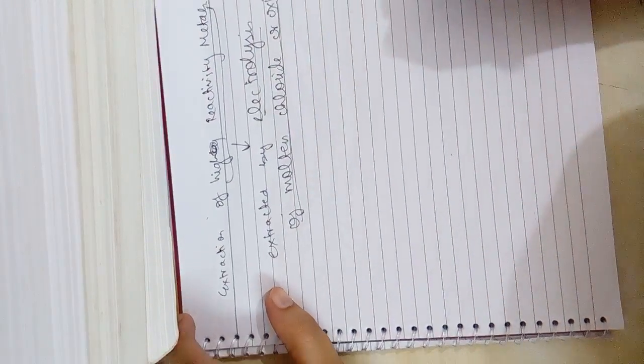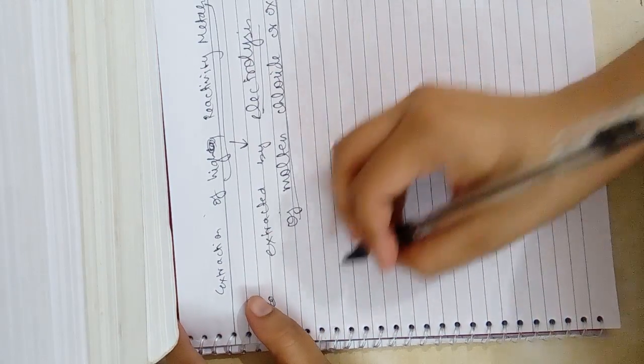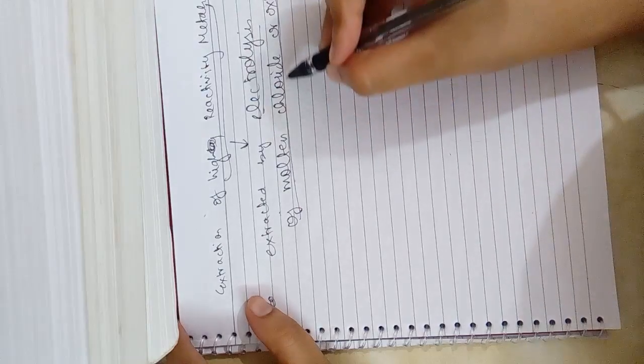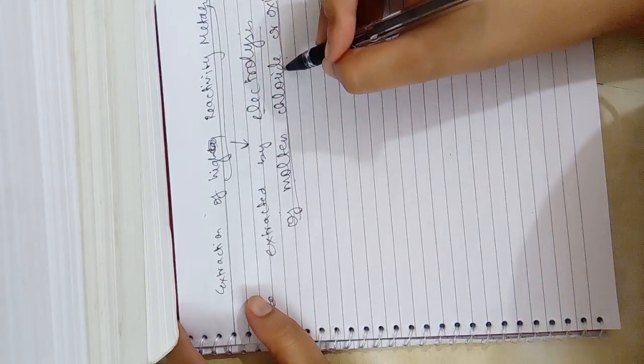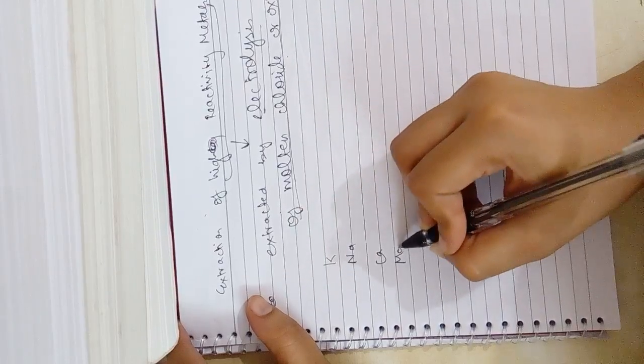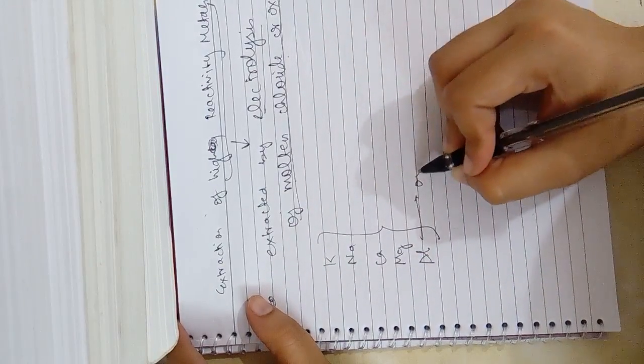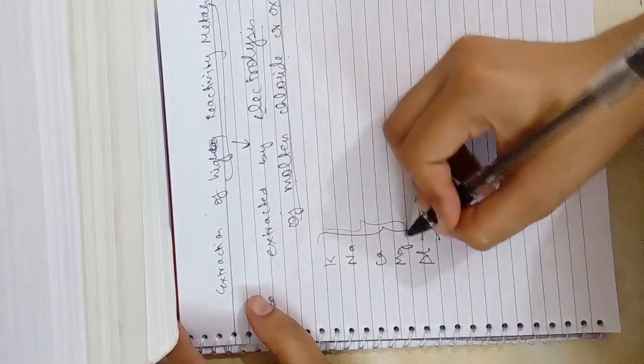If it comes in your exam, how is Na, sodium metal, extracted? You are going to write down Na is extracted by electrolysis of its molten chloride. So basically Na uses chloride. K, Na, Ca, Mg, Al, these are high reactivity metals. Of these, only Al uses oxide for extraction, the rest are extracted from their chlorides.